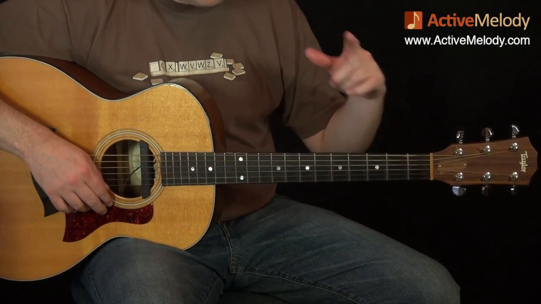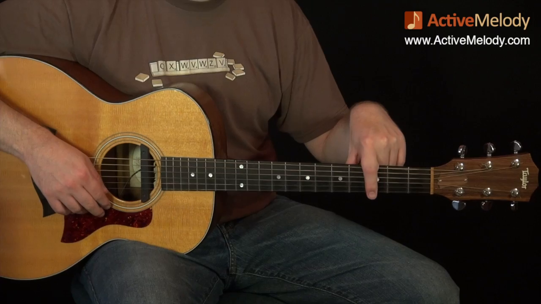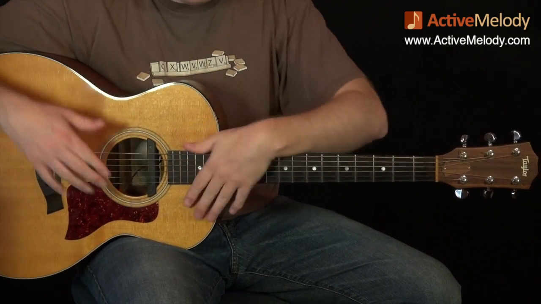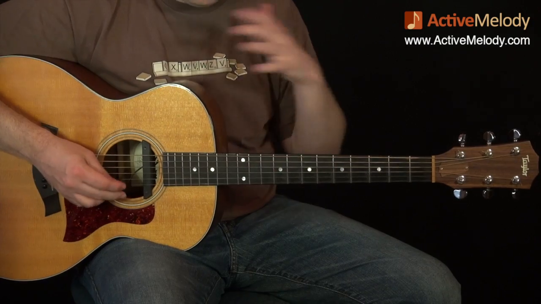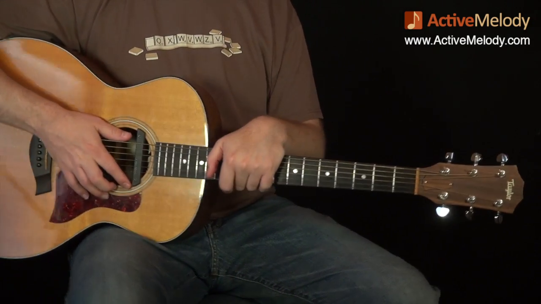And just remember, try doing it with a capo if you want to try doing it in a different key. Now obviously that's going to shift everything, but you should be able to work it out and figure out where everything is in relation to the chords that you're playing.